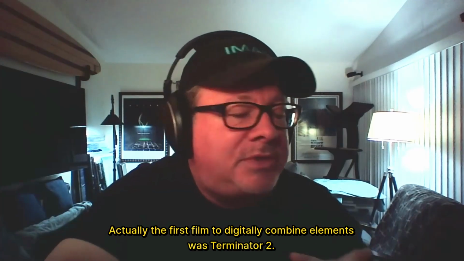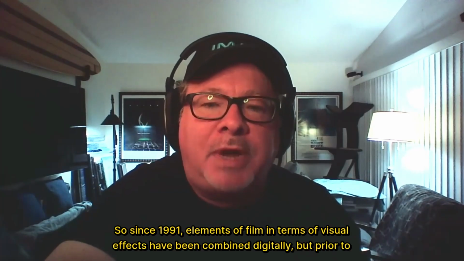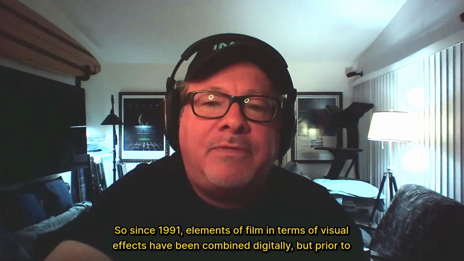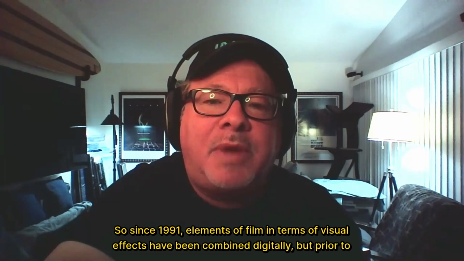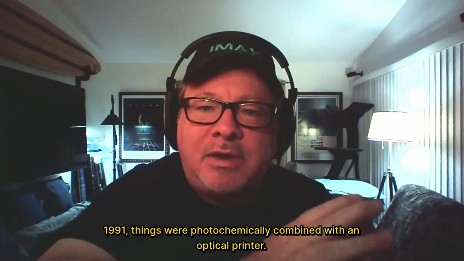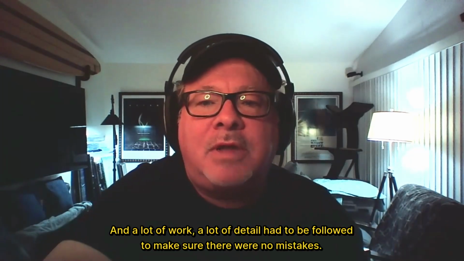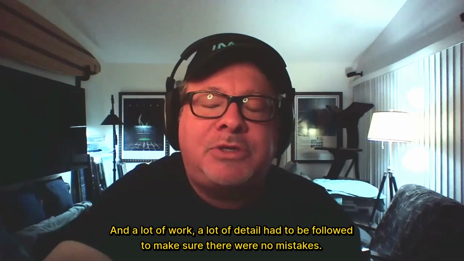Actually, the first film to digitally combine elements was Terminator 2. So since 1991, elements of film in terms of visual effects have been combined digitally. But prior to 1991, things were photochemically combined with an optical printer. And a lot of work, a lot of detail had to be followed to make sure there were no mistakes.